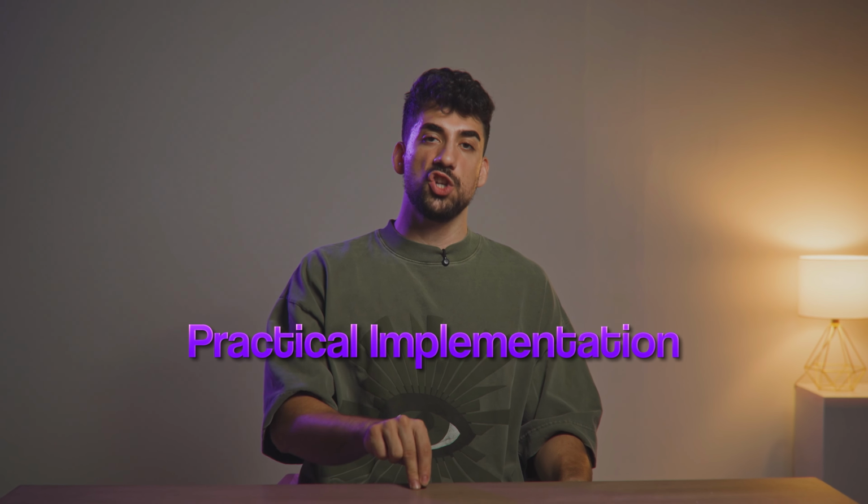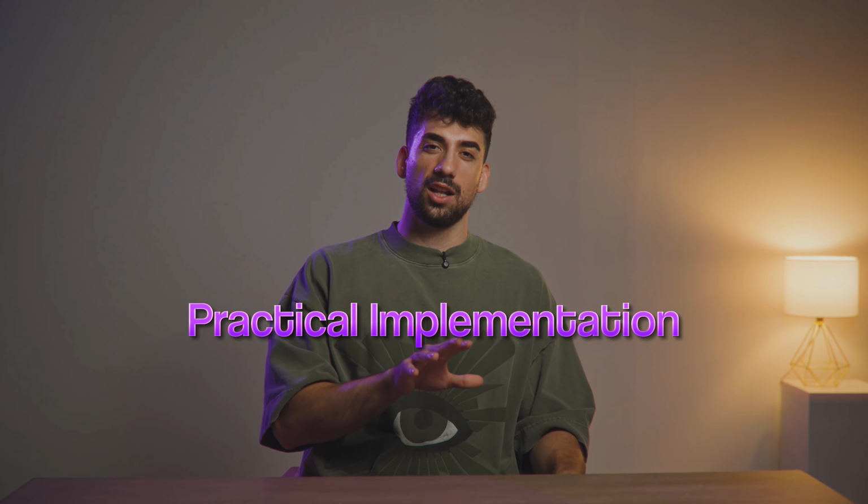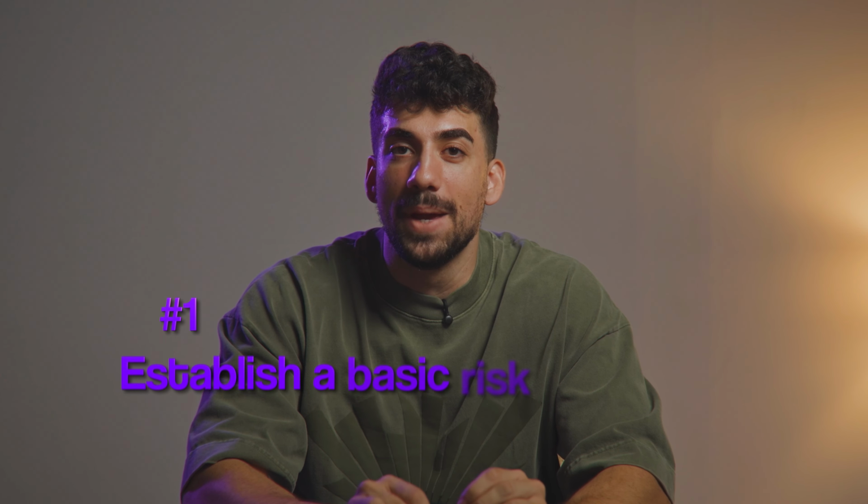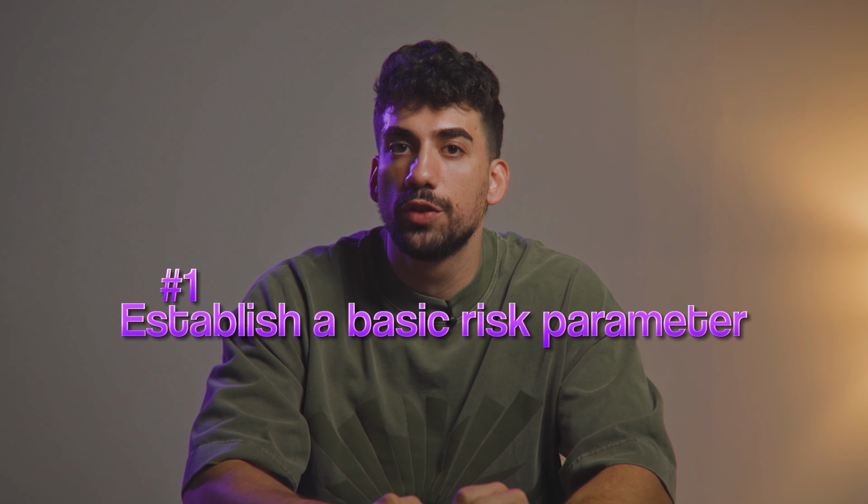Okay, now let's get serious and talk about practical implementation, how you can implement exactly what I talked about thus far into your trading. Step 1, establish a basic risk parameter that you want for your average trades. For most traders, I recommend doing 1%. Again, you will have to adjust this based on one, if your portfolio size is really small, or two, if your drawdown on your futures account is also really small and you want to risk it.